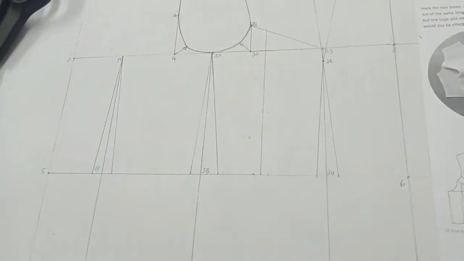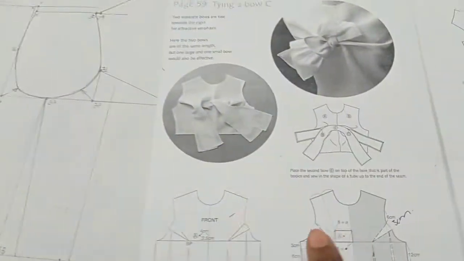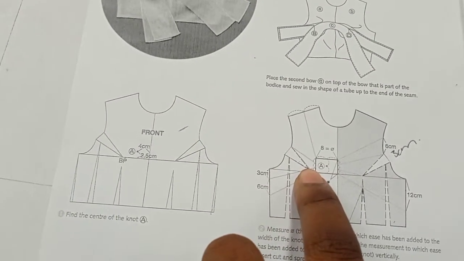A lot of things are gonna be done. Okay guys, we have figured it out. Let me show you quickly. So this is what we came up with. So this is our close bodice, right? So what we needed to do was we needed to add a dot right here, right?